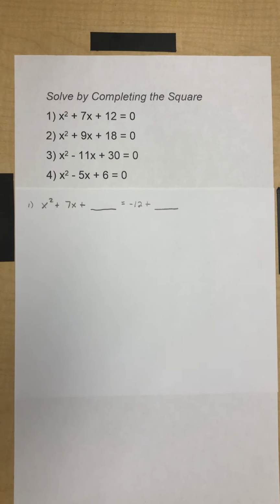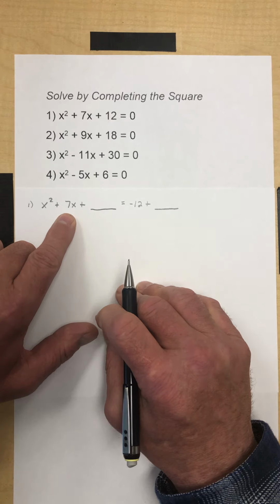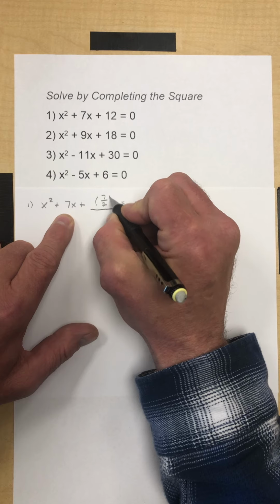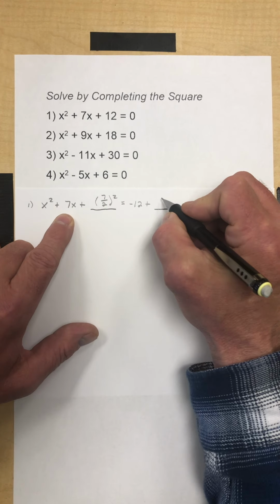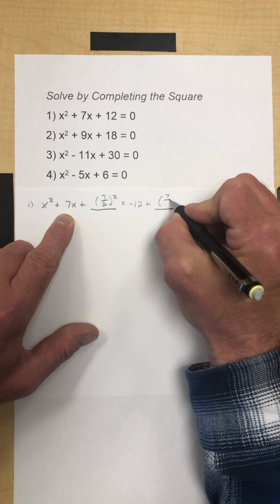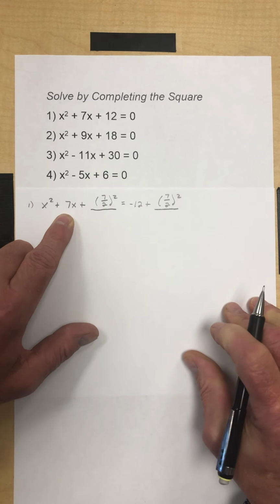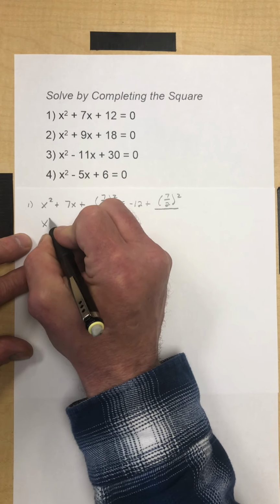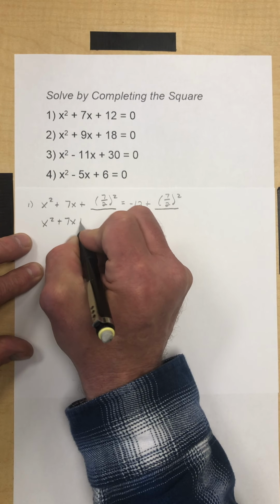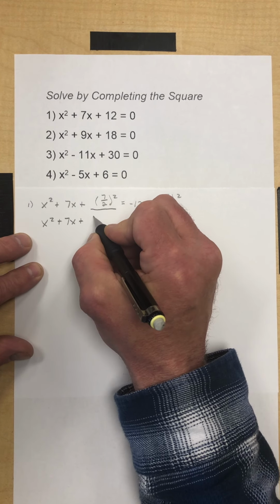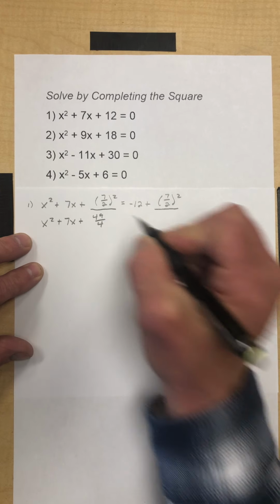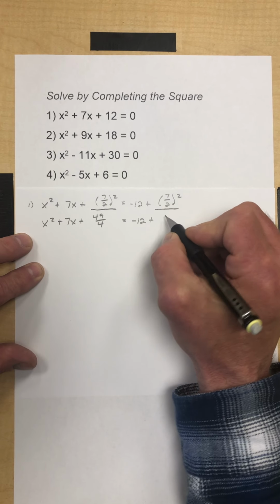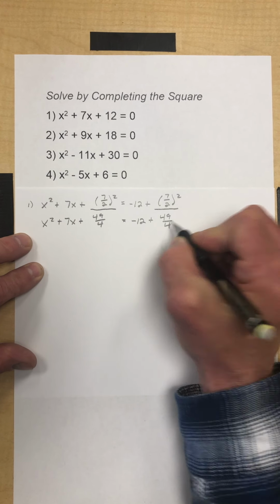So let's see. Remember what we have to do here. We have to take the linear coefficient, divide by 2, and then square that. If I add that to the left-hand side, I have to add it to the right-hand side. So I get x squared plus 7x plus, squaring the numerator and denominator gives me 49 fourths, equals negative 12 plus, again, 49 fourths.